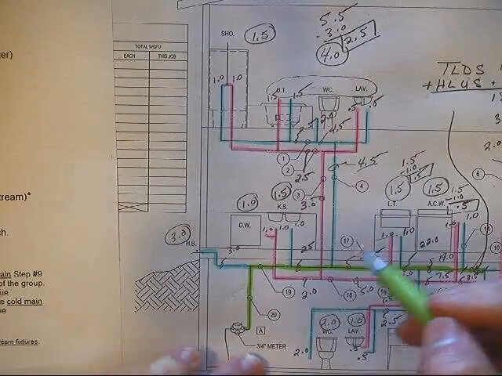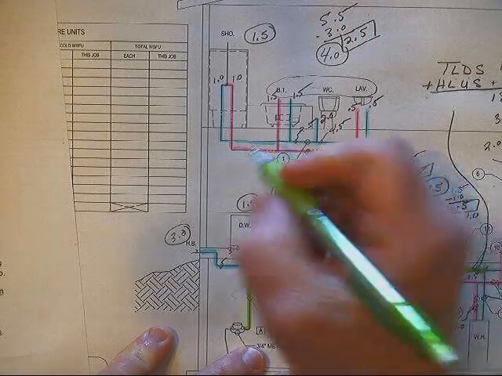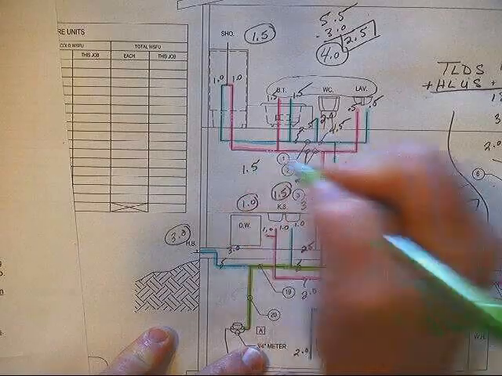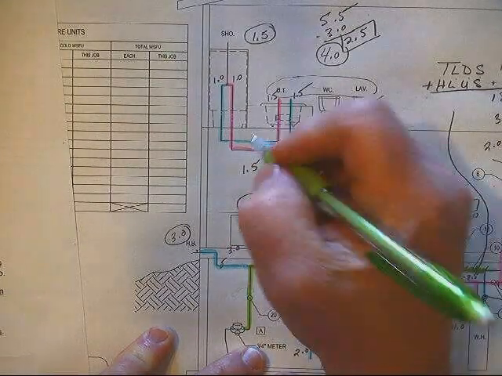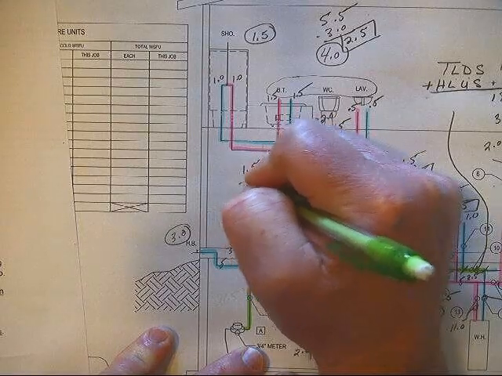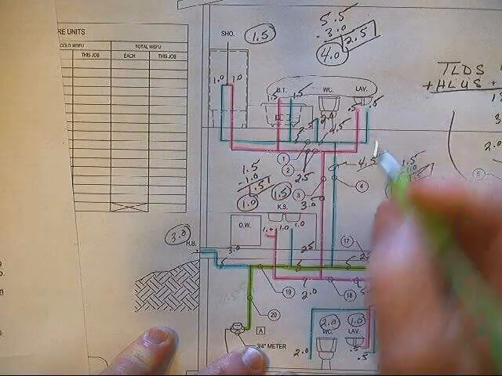The next branch that ties in is the kitchen sink, and the total load of the kitchen sink is 1.5. Subtract the hot load of the kitchen sink. So we're subtracting 1. We have 0.5 left over.